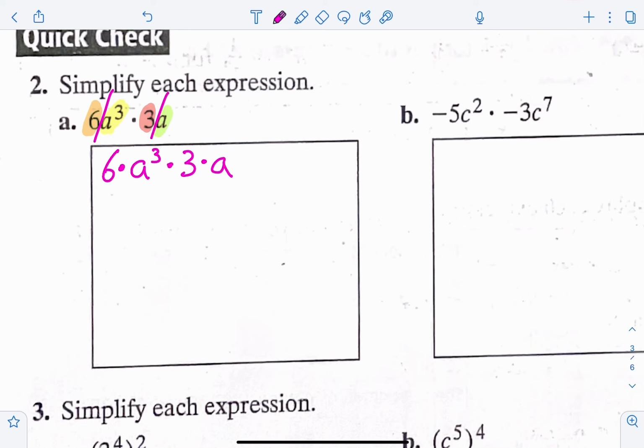Notice that I didn't sort the first time. All I did was separate out because I don't want to get confused. So I took each piece and made it its own part, but I didn't sort them yet. So that's going to be step 1. Step 2 is where you're going to sort them. So you're going to move the numbers to the front.